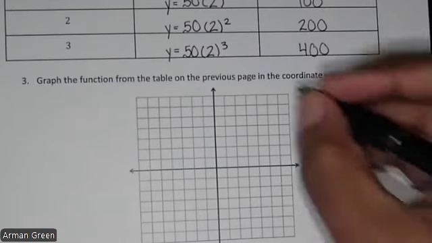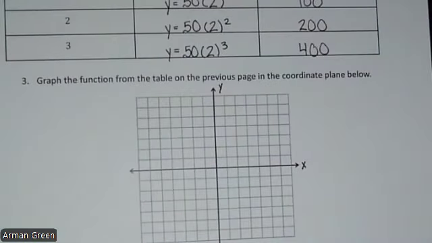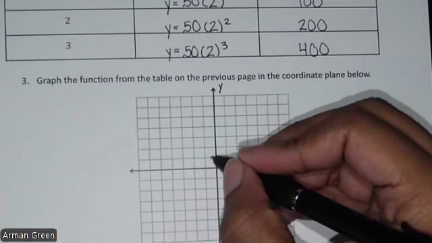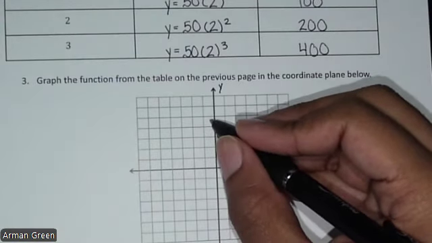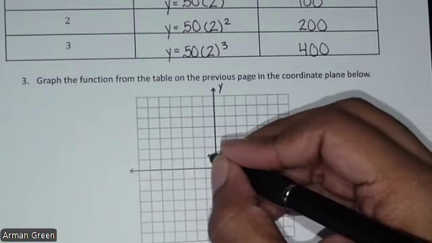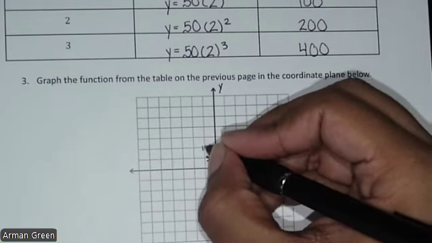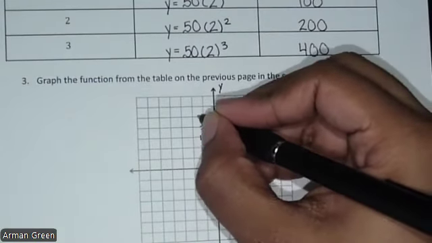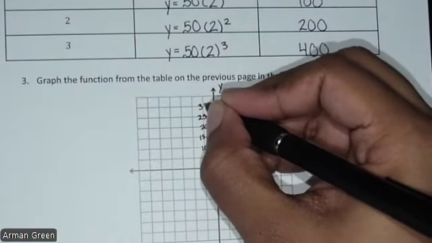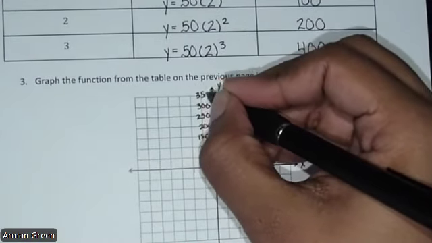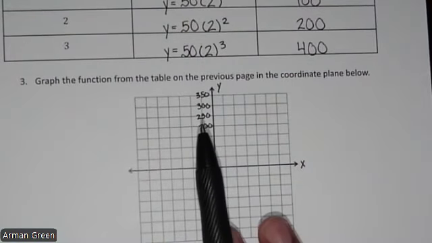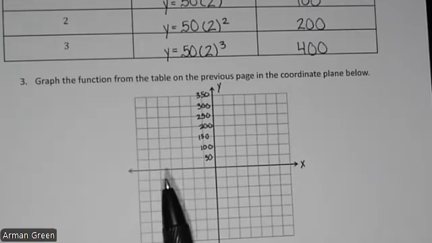So in this case, what I'm going to do is scale it. How I'm going to scale it is that as we go up, I'm going to go up by 50s. So this is going to be 50, this is going to be 100, 150, 200, 250, 300, 350, and so on and so forth. Again, I'm just scaling these by 50, and the reason I'm doing that is that the graph will be easier for me to do because of that.